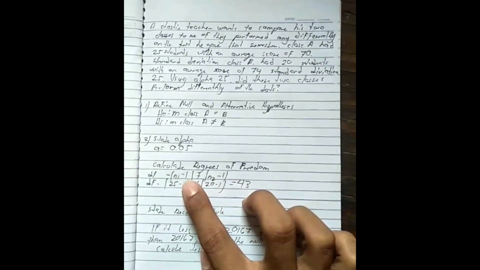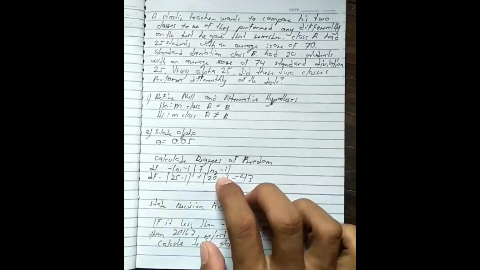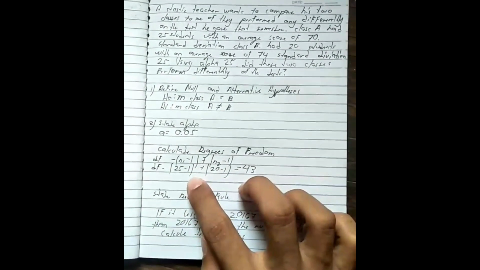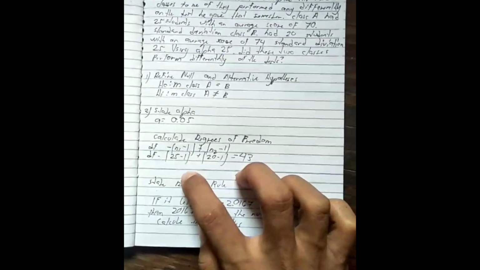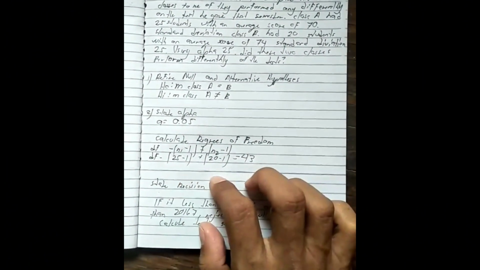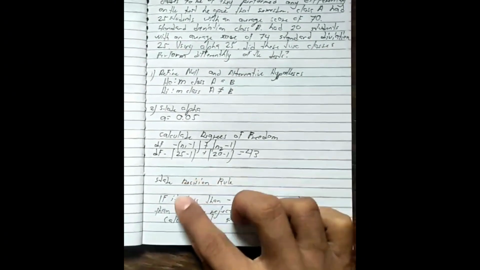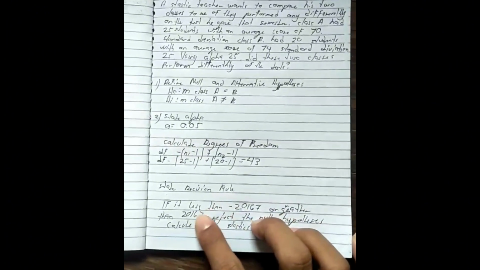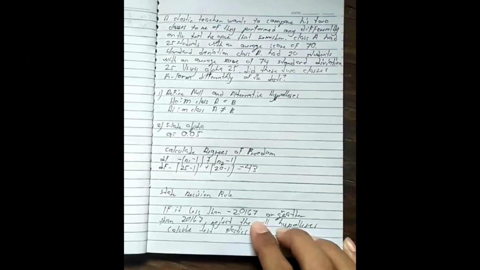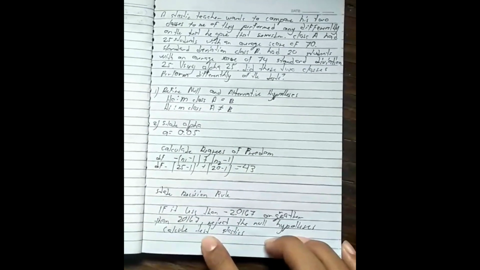Calculate degrees of freedom. Degrees of freedom is n1 minus 1 plus n2 minus 1. So 25 minus 1 equals 24, and 20 minus 1 is 19. 24 plus 19 is 43. So state the decision rule: if t is less than negative 2.67 or greater than 2.67, reject the null hypothesis.